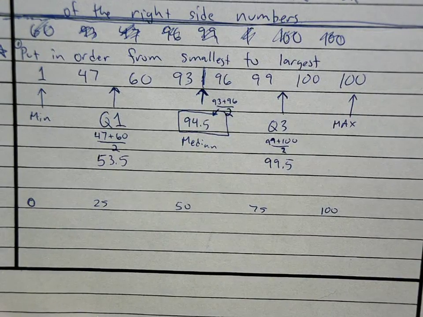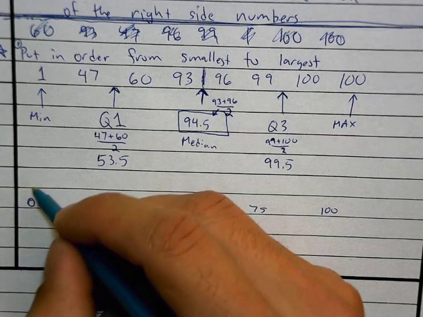Okay. See how these are in equal pieces? I want you to have yours with equal pieces. You can count by 10s, you can count by 20s, you can count by 25s, whatever makes it nice and easy for you. Where's our minimum at? What's our minimum? You can thank Connor for this.